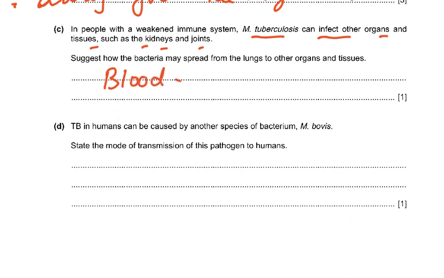You could have said the blood, you could have said the plasma, you could have said the circulatory system, or you could have said the lymph. So both were correct, or you could have said macrophages will travel, or phagocytes. But the blood and the lymph were the two most common ones.